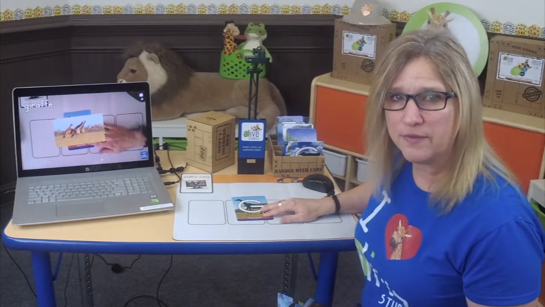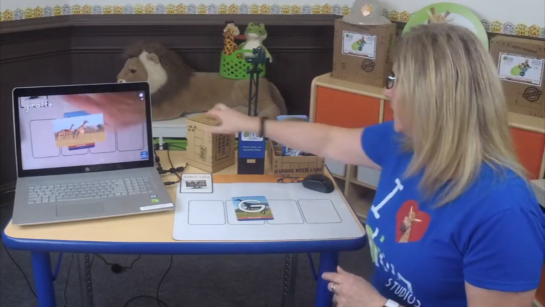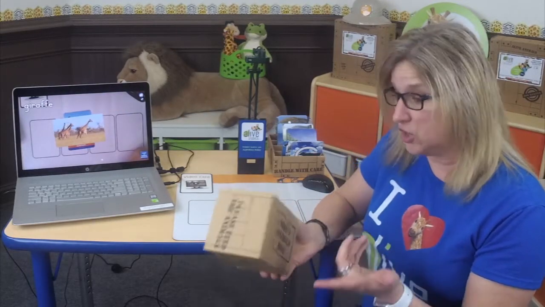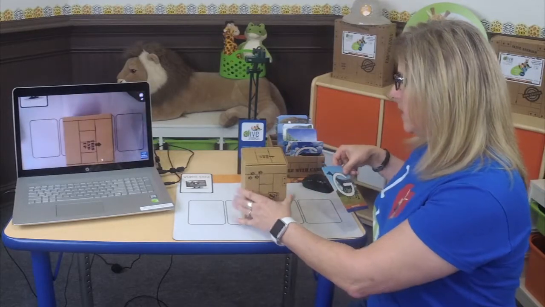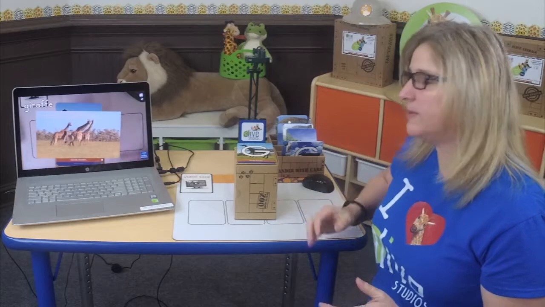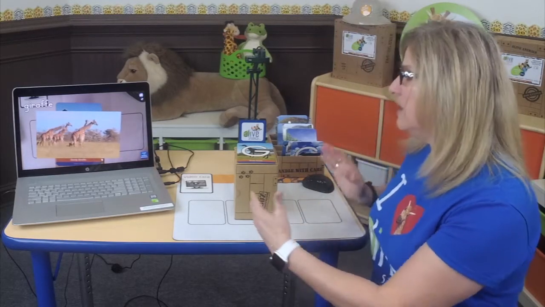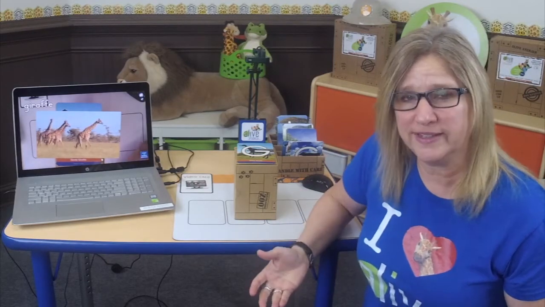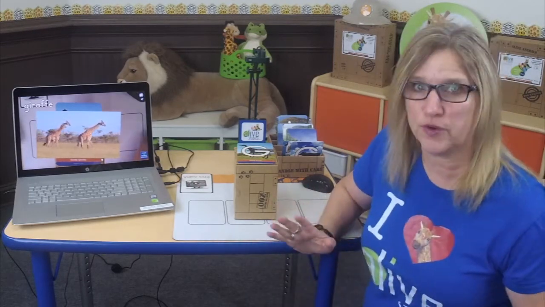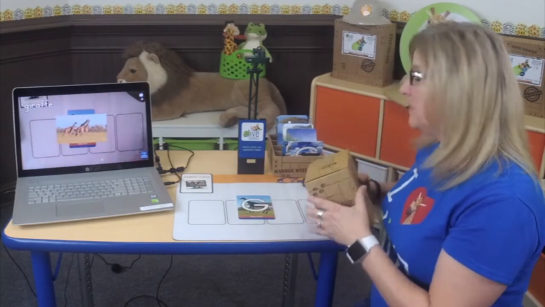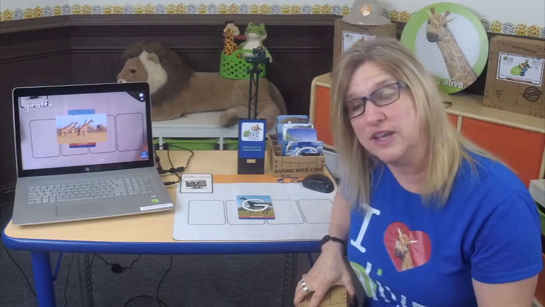Here's Gertie Giraffe. Now let me show you a trick. You have a storage box in your kit that you can use, or you can use any type of box. But if you just put the card right on top, it gives it the height to make the picture bigger. So if you just want to leave it there, have story time, just hands-free, you can use this as a trick. So that's how you introduce your animals in their video habitat.